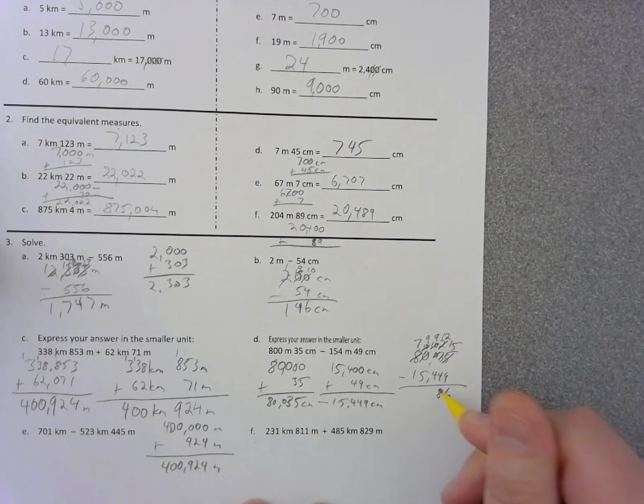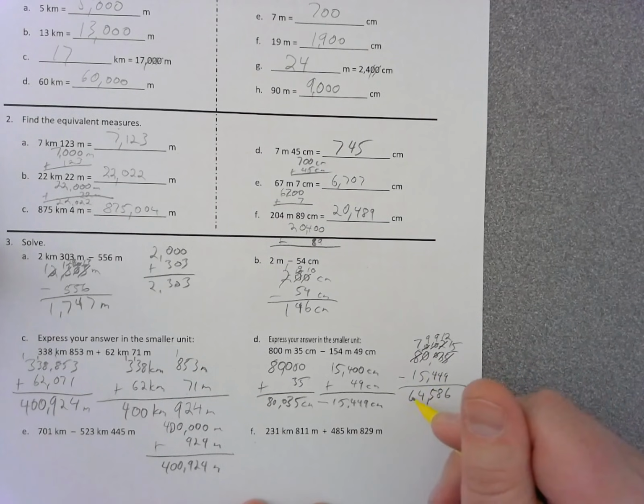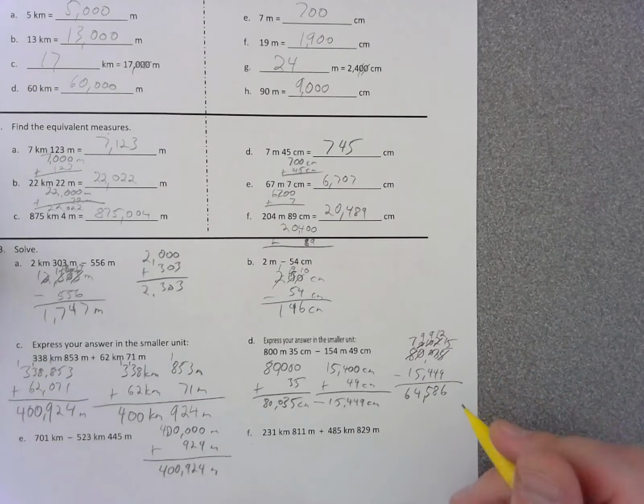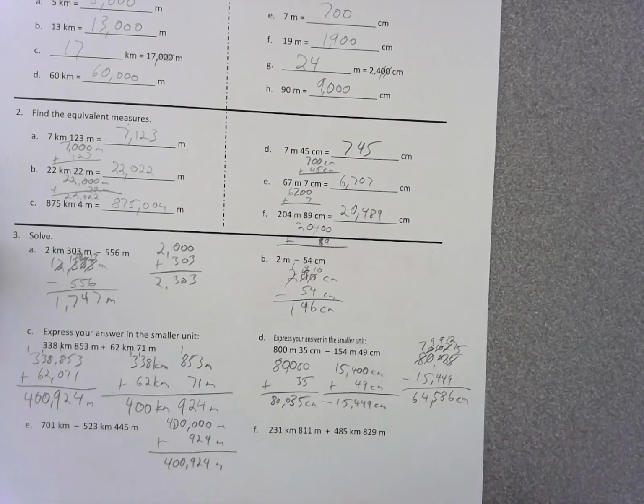12 minus 4 is 8. 9 minus 4 is 5. 9 minus 5 is 4. 7 minus 1 is 6. So 64,586 centimeters.